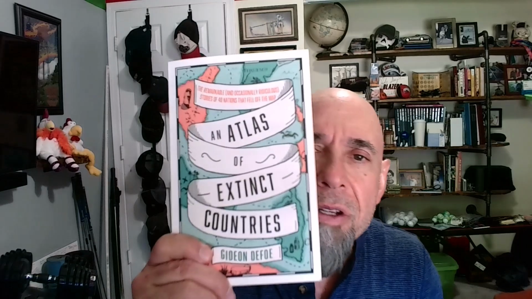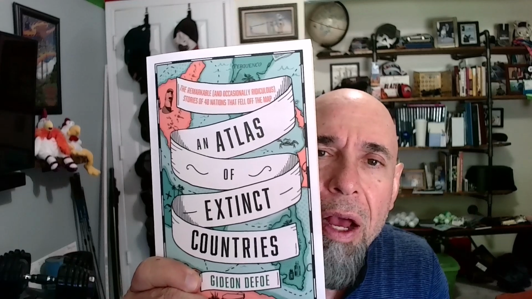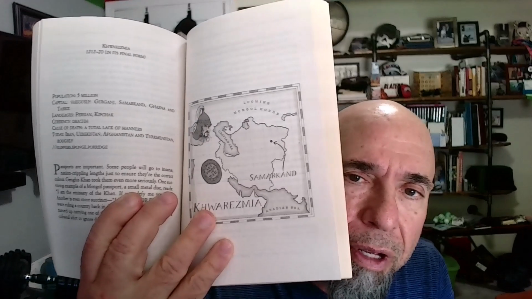A few weeks ago I was over at the famous Powell's Books in Portland, Oregon, and I was browsing the GIS, cartography, geology, geography section, and I came across this fantastic book, An Atlas of Extinct Countries by Gideon Defoe. It's a great read, easy read, and it's got some great maps in it. It's got maps in it like this. And they're all hand drawn, which gives them great personality, and I like them a lot.